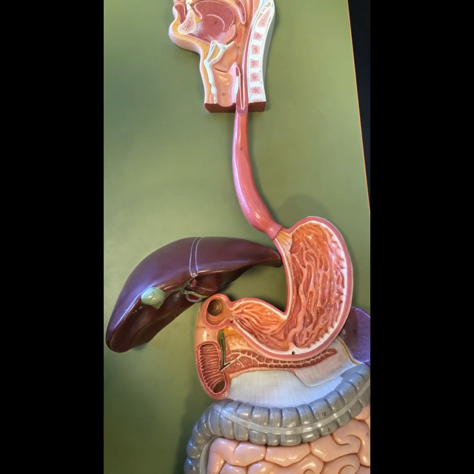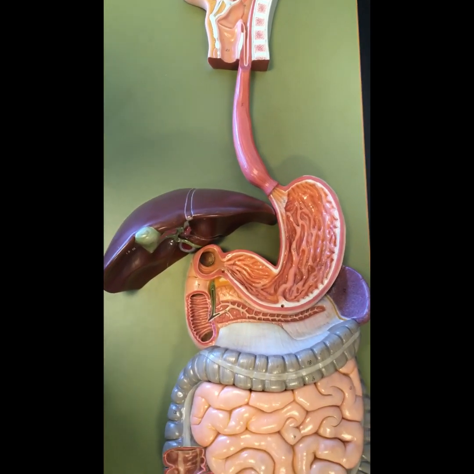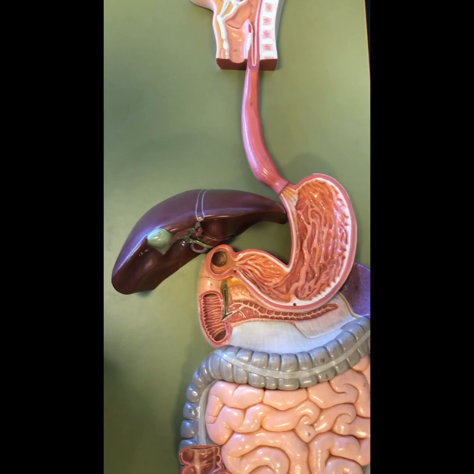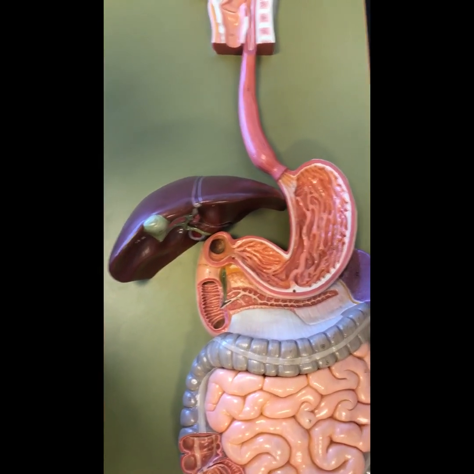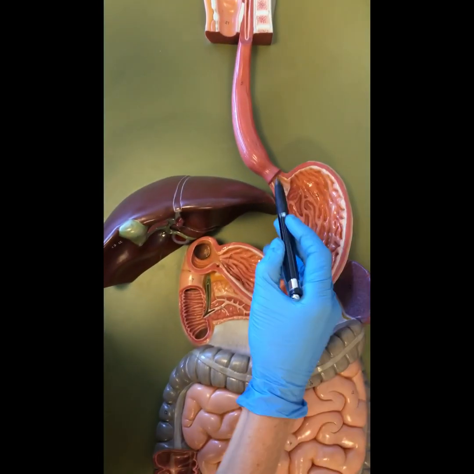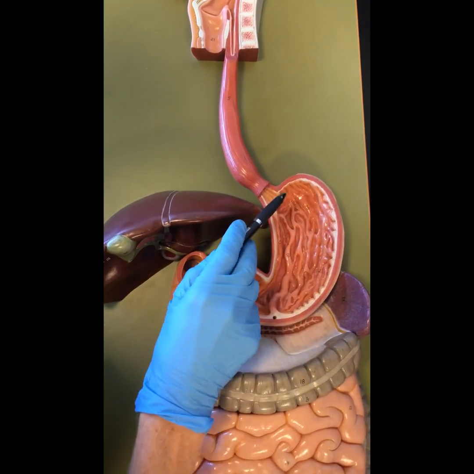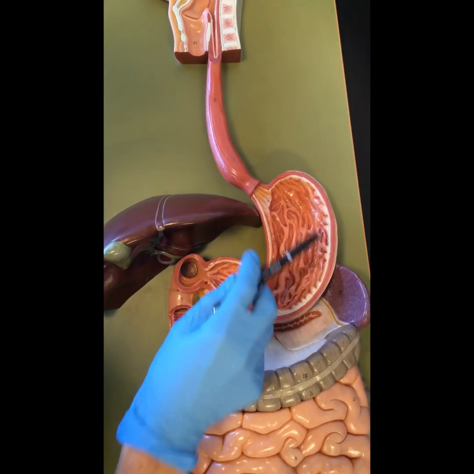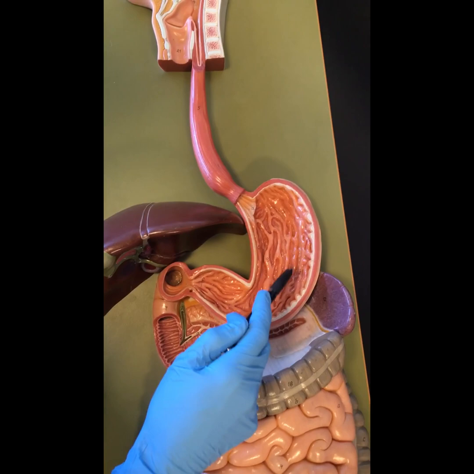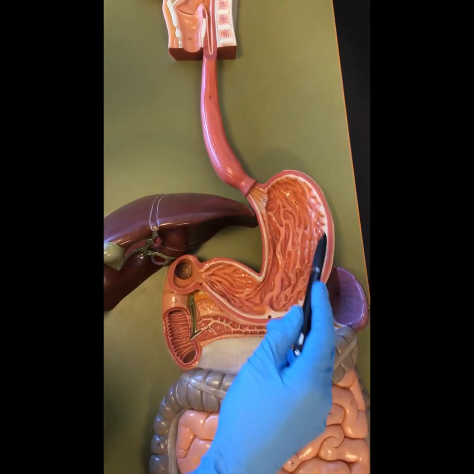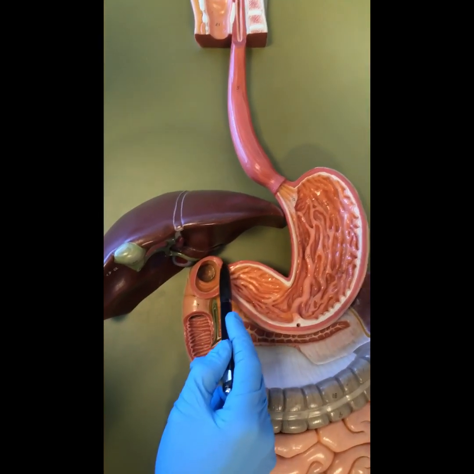Want to focus in here on the lower digestive anatomy and also getting into a little bit with the pancreas and the gallbladder and liver. So this is our lower esophageal sphincter, right? If this sphincter doesn't close entirely, you can get some regurgitation of stomach acid into the esophagus, creating heartburn. This is our pyloric sphincter down here.